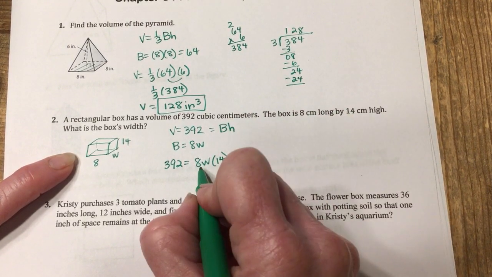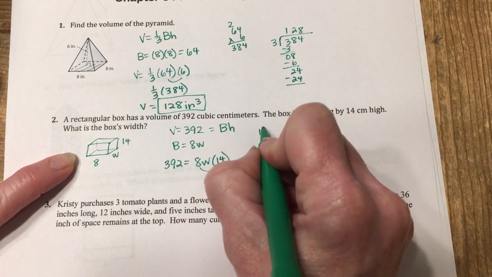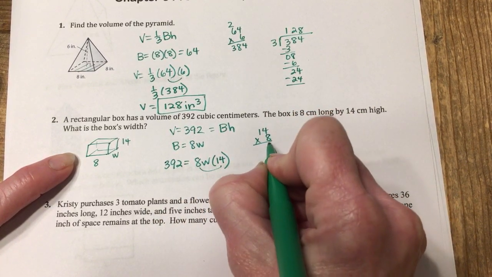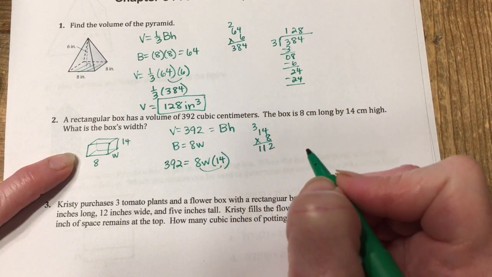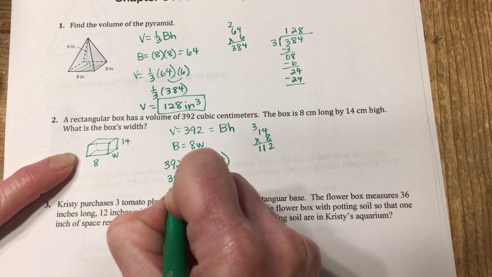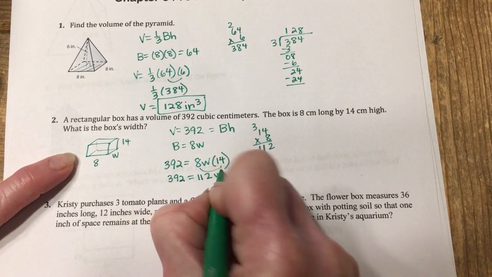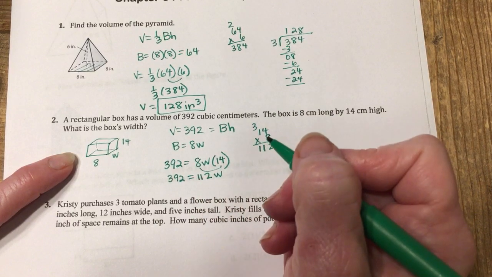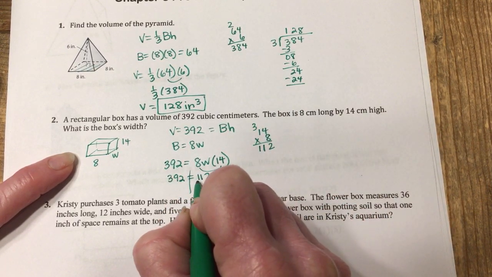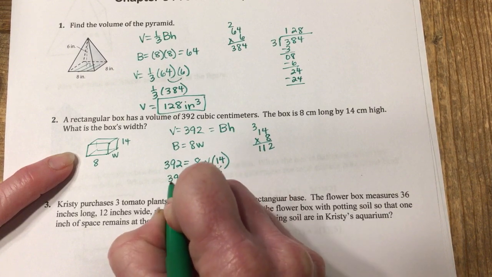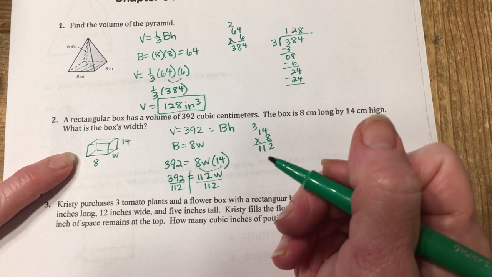I can't multiply all this together, but I can multiply 8 and 14. 14 times 8 is 32. Carry your 3. 8 times 1 is 8, plus 3 is 11. So that gives me 112. So now I have 392 equal to 112 times W. This is just an equation that I'm going to solve like any other equation. I'm going to use the inverse operation, or the opposite, to solve for the variable. So I'm going to end up dividing by 112.